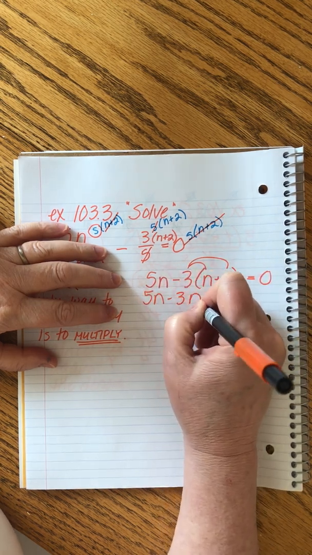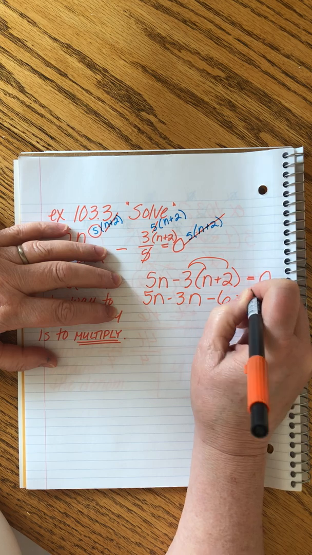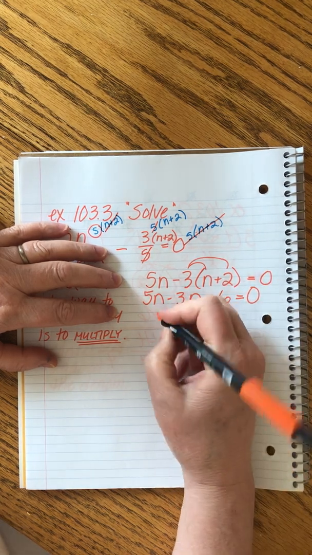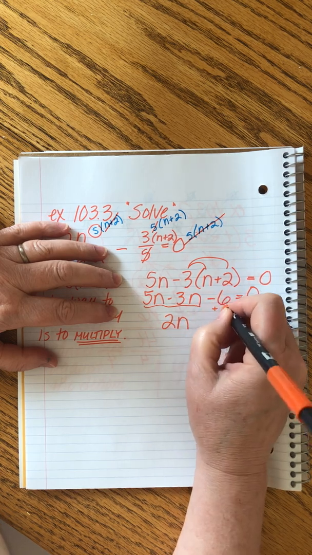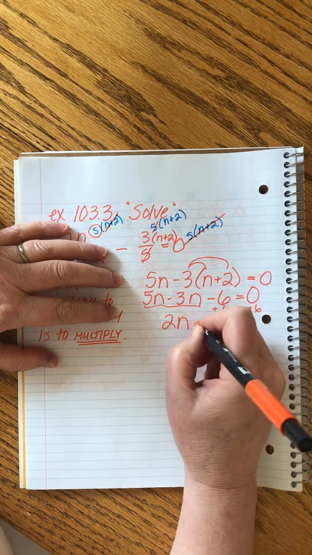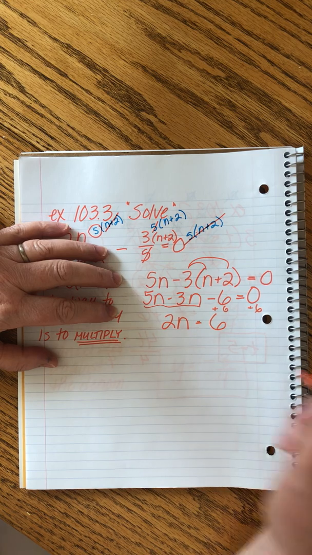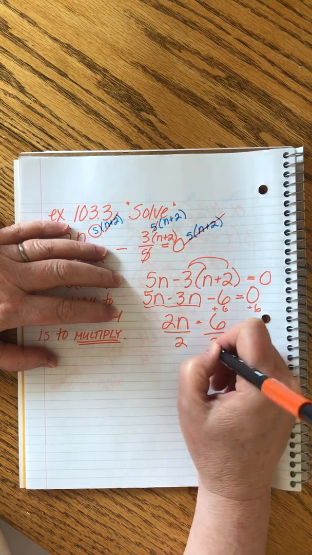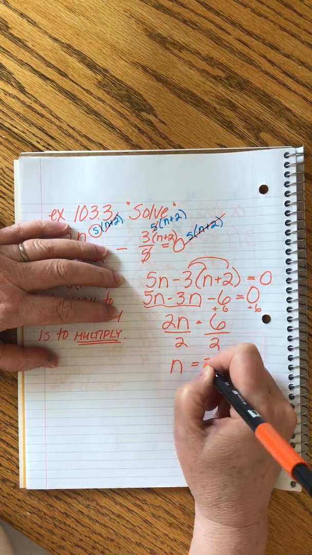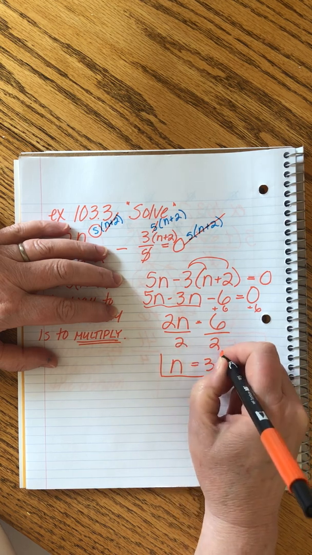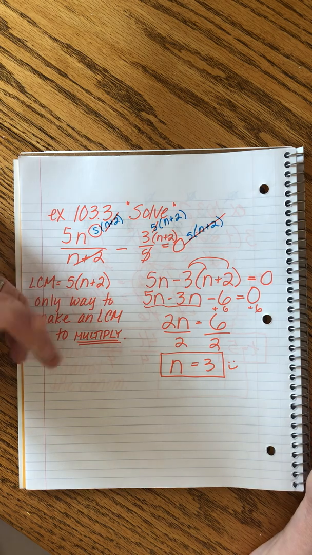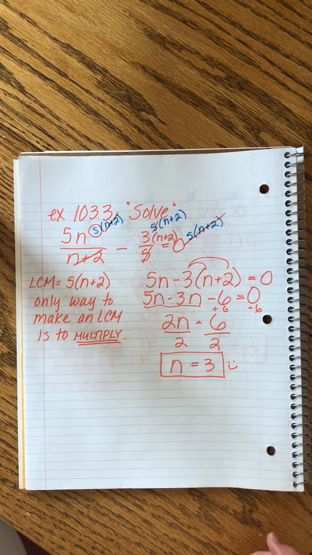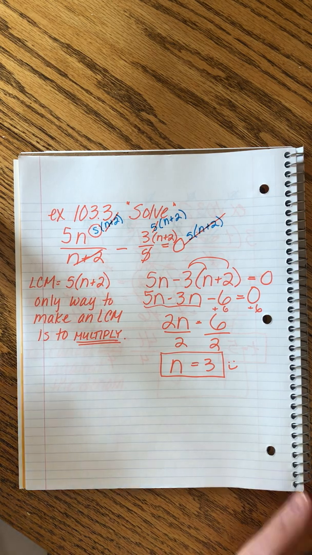5n minus 3n minus 6 equals 0. This becomes 2n, and then let's swim the 6. 2n equals 6. And there is a nice, cute solution for us. These solutions have been adorable, right? We got, well, the minus 3/4 was not so great, but we got a 5, and now we have a 3. Lovely, right? Okay, let's do another one.